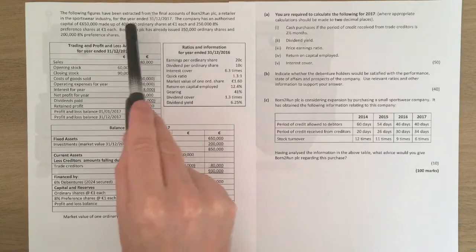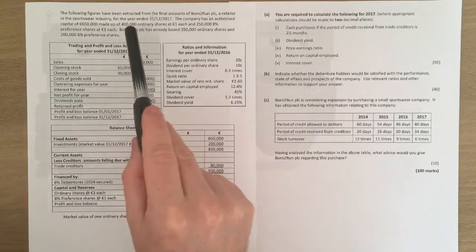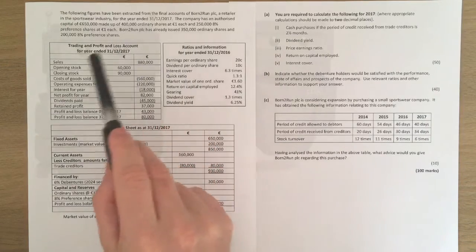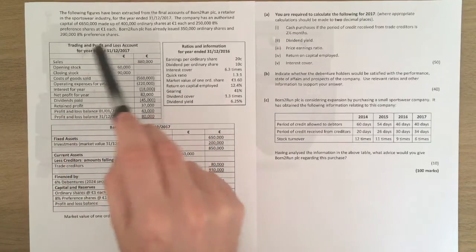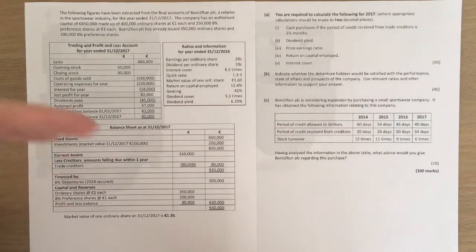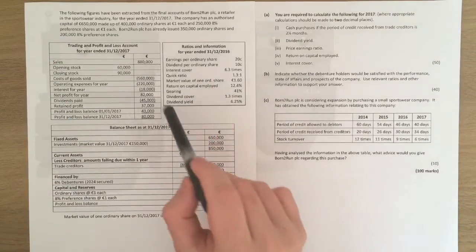That means they've another 50 to issue. Same with the preference, they've still got some to issue. That could come in later on in the question, in part B in particular. I'm given an extract from a profit and loss, and an extract from a balance sheet, quite a short, compact profit and loss and balance sheet. I am given some information for the prior year.